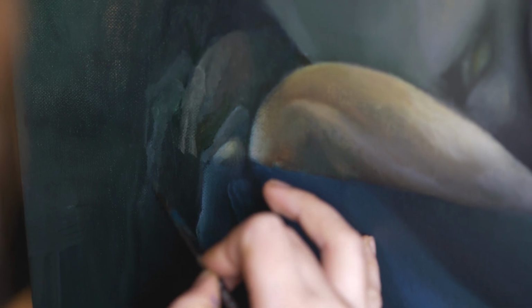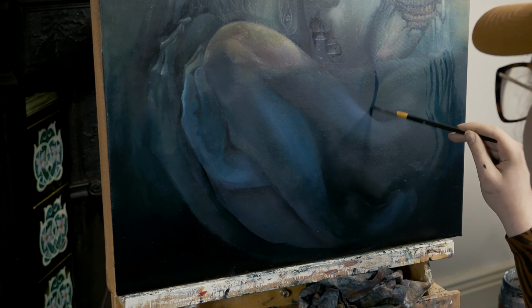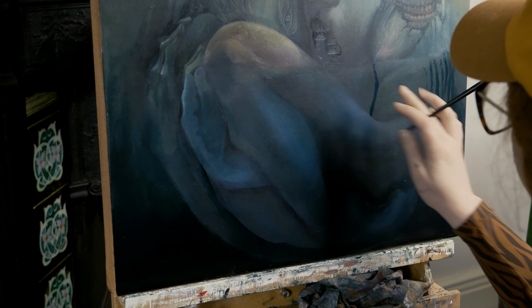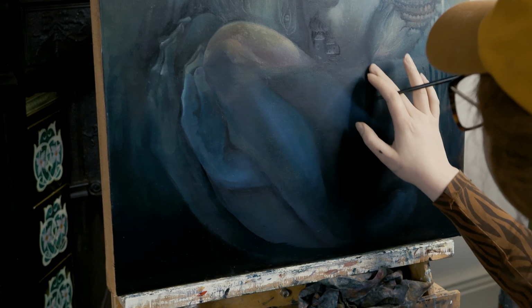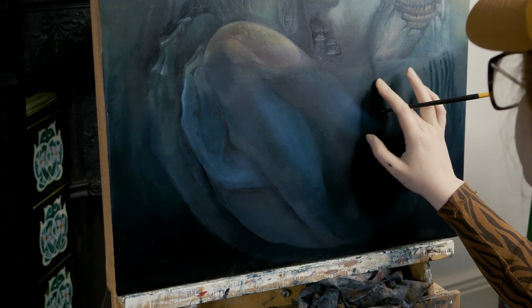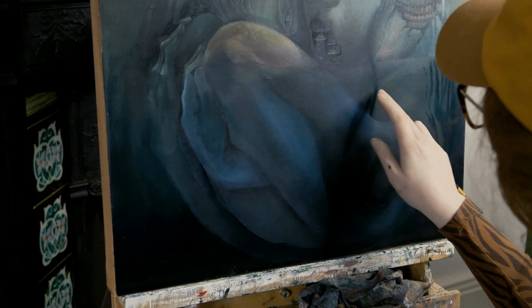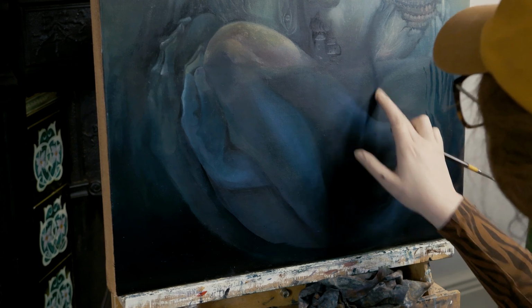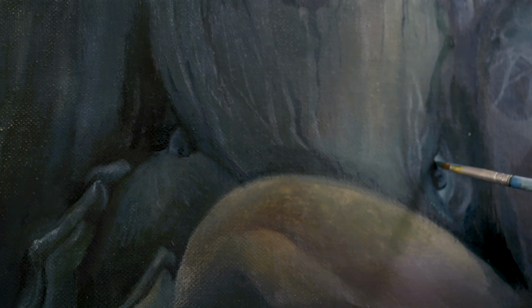To get that effect, I use a dry brush technique, painting with much drier paint and barely using any linseed oil or white spirit really. Just keep it dry. I'll leave sections for an hour or so, then come back and blend them with a dry brush, repeating the process until the surface feels right and it's kind of what I'm after.